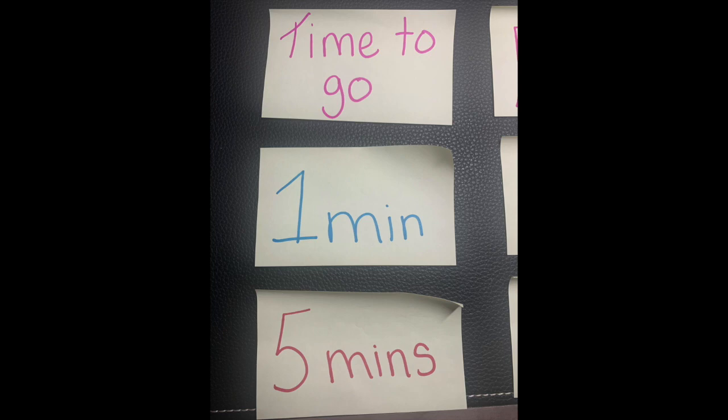So let's say you might not have a printer to print out the supports that we can send you, but maybe you have Post-it notes or some paper lying around. You just cut out the paper, and make some yourself. What you can see here is 5 minutes, 1 minute, and time to go.